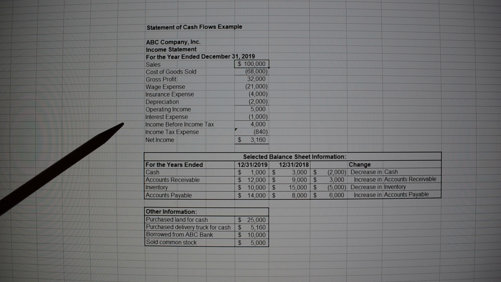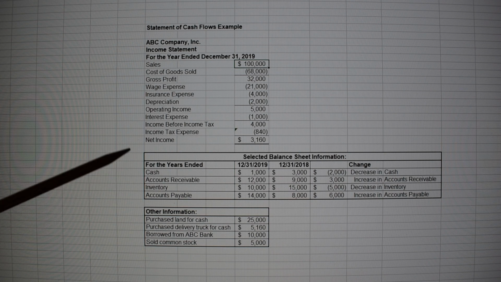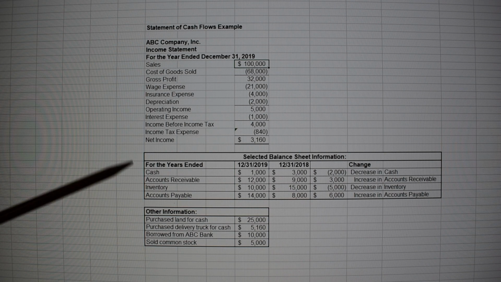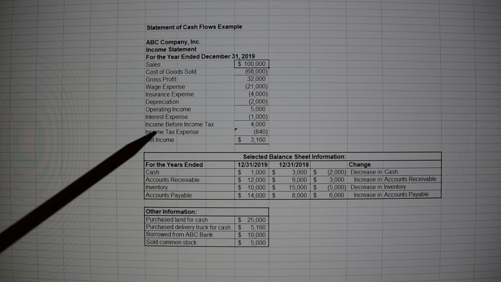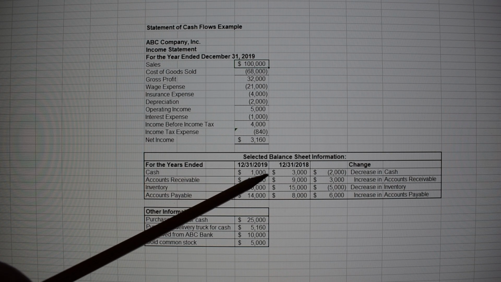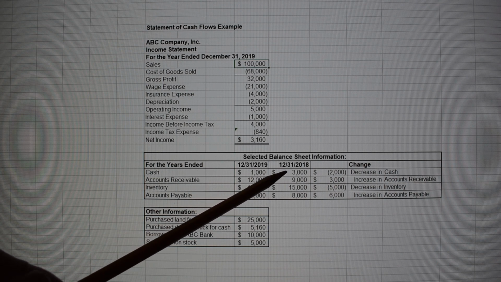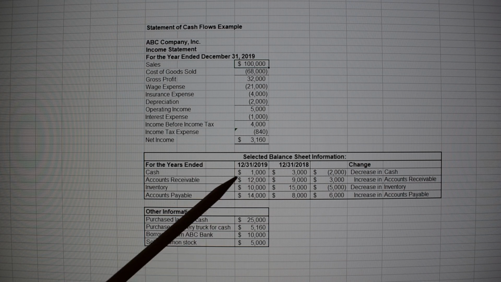Some other information that we have here that we're going to need is a balance sheet. Now, I did not present the entire balance sheet, but in order to prepare the statement of cash flows, you do need comparative balance sheets. That is, a balance sheet for the beginning of the period, which is 12/31/2018, and a balance sheet for the end of the period, which is December 31st, 2019.